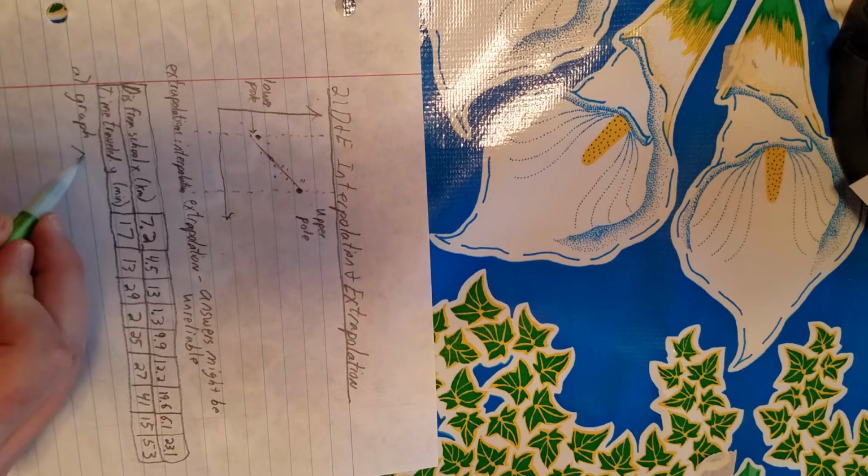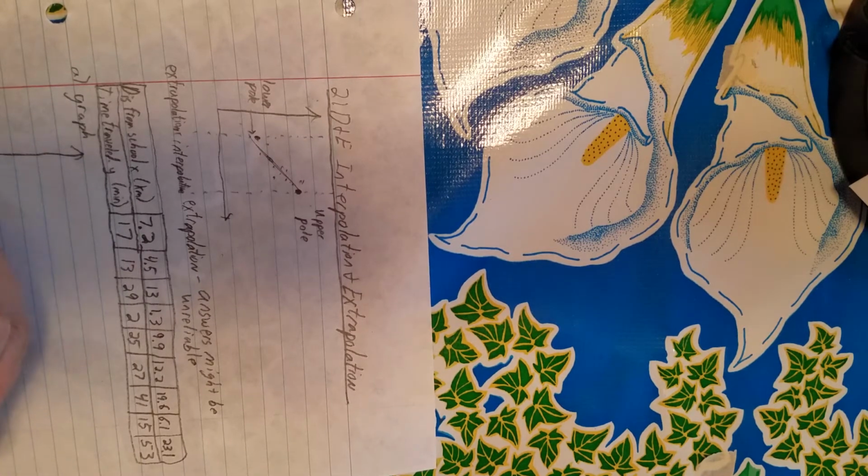All right, so really we almost do A by hand. Put our labels on there. Distance from school in kilometers. That's the x-axis. The y-axis: time traveled in minutes.